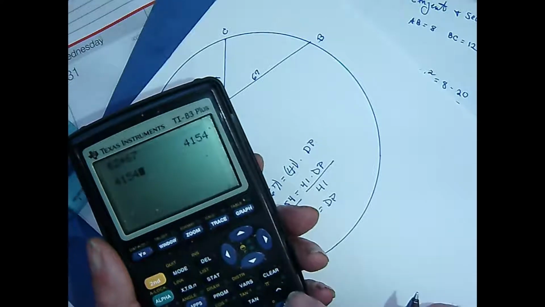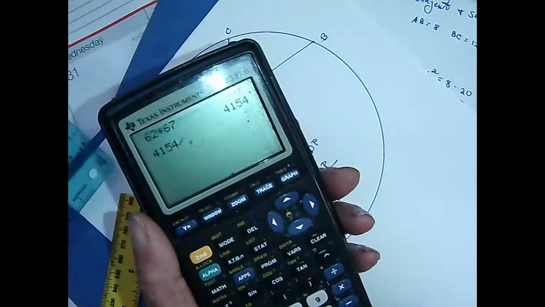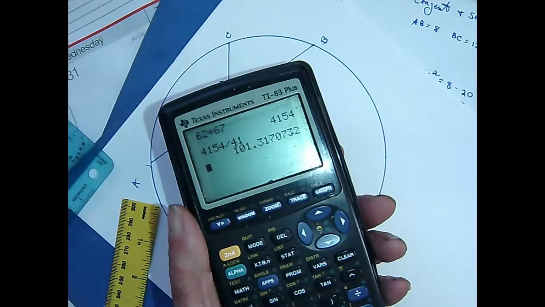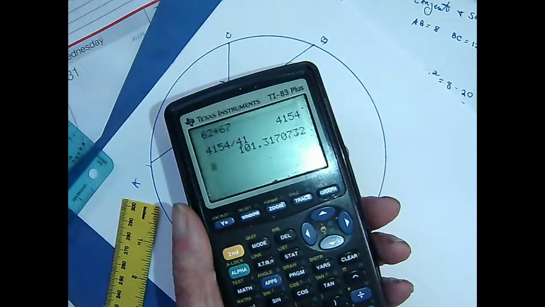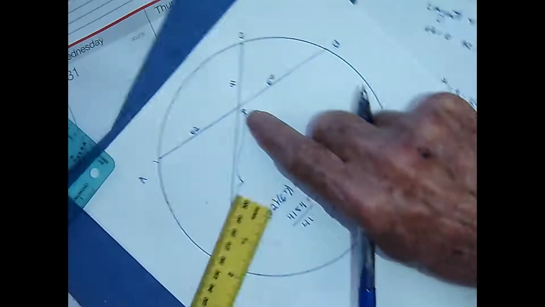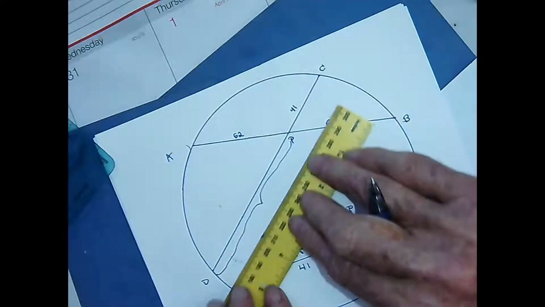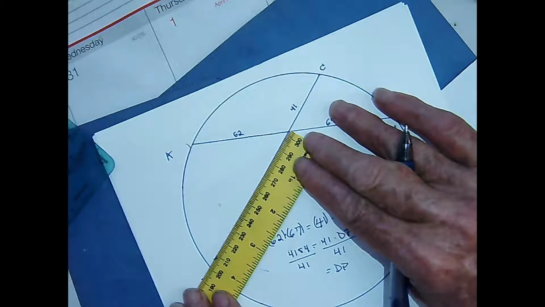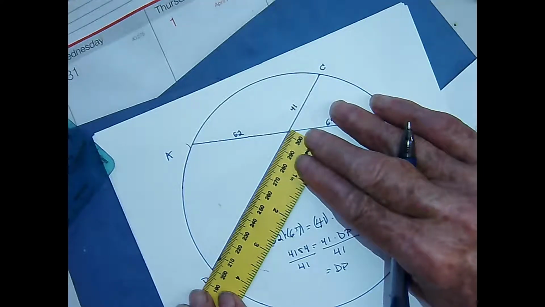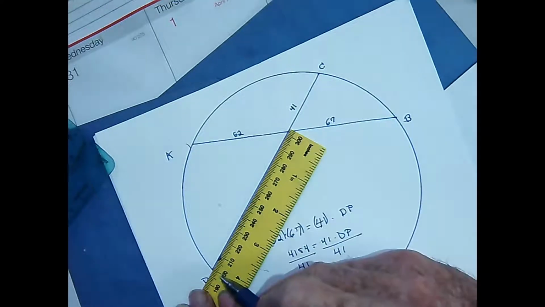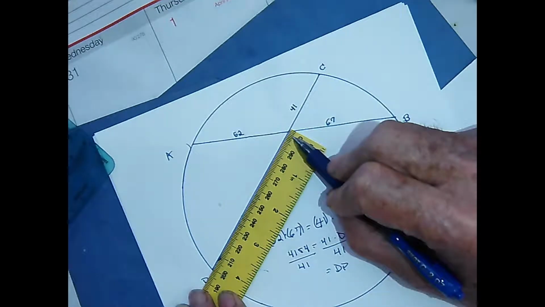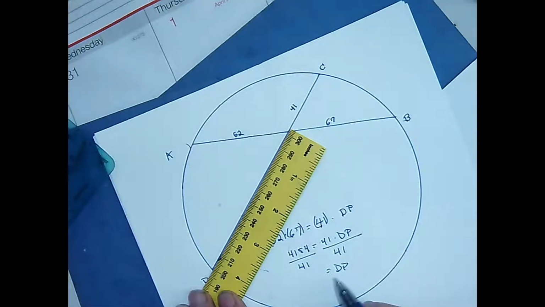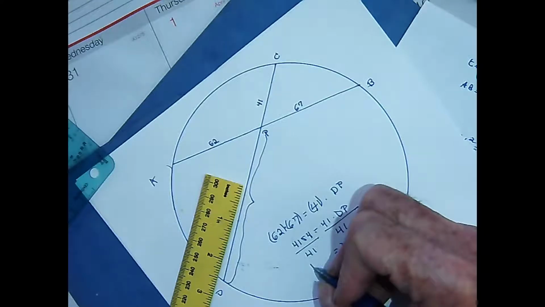4154 divided by 41. So we ought to get about 101.3. That's how long this length should be. And let me give you a good look at that. I'm going to start at the 200 and check it out. It's not perfect, but it's pretty darn close, huh? From 200 to 300 is a little tiny bit more than 100. So I'm going to take that. Yep, that worked out pretty good. That should have been about 101.3.